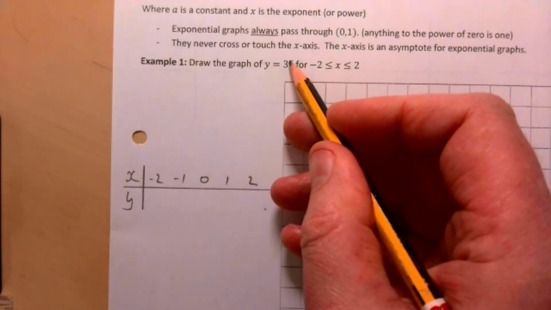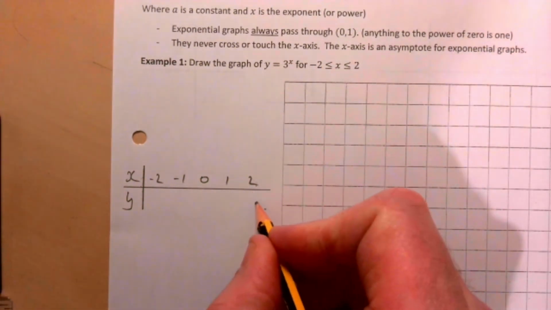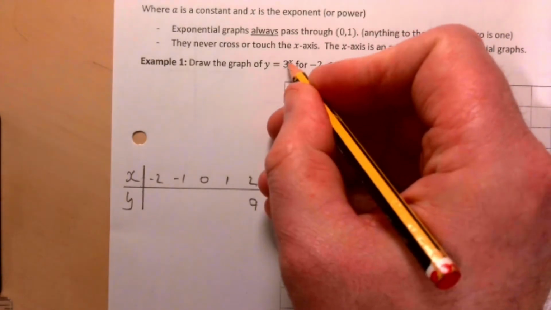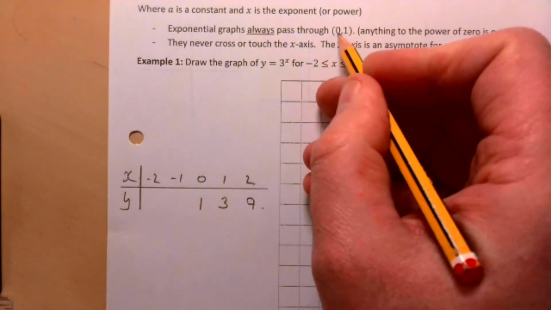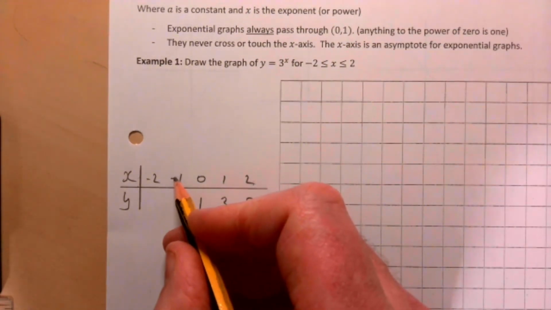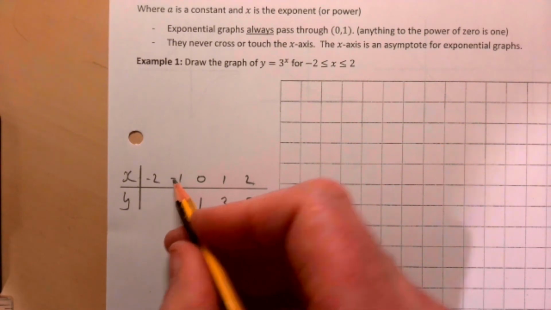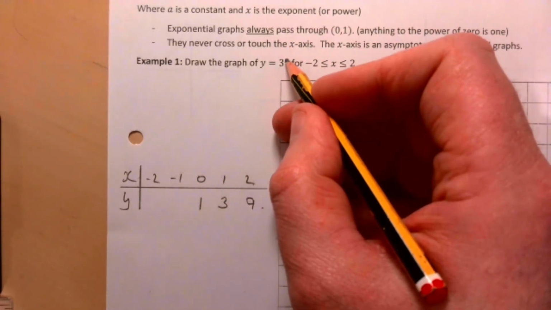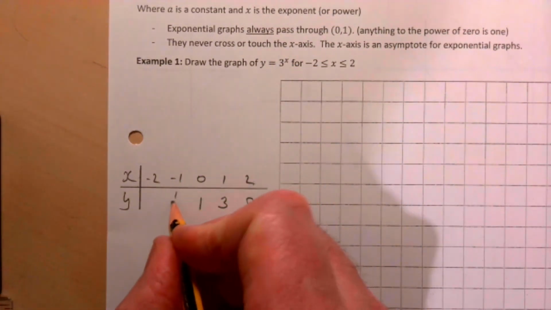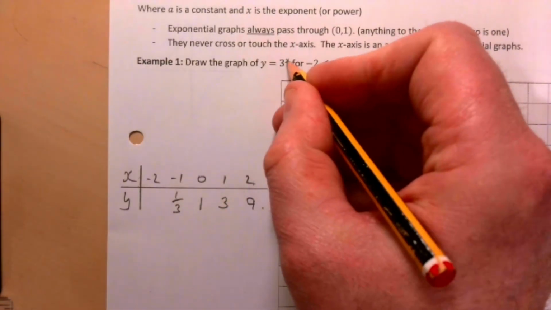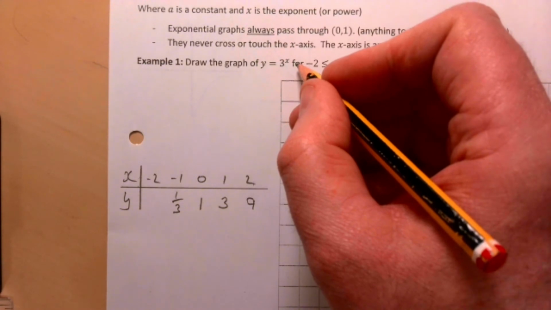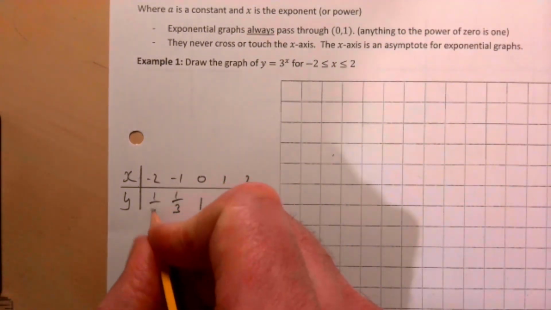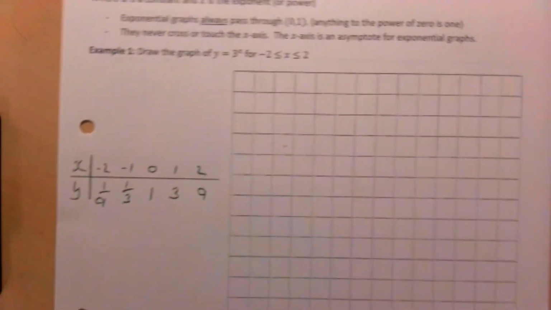3 to the power of 2, so that's 3 squared, that's 9. 3 to the power of 1 is 3. 3 to the power of 0, remember, isn't 0, it's 1. The point 0, 1 is always on this. 3 to the power of -1, so what does minus do? Do we remember that? That's 1 over, so that actually gives us a third. And then 3 to the power of -2, so the 2 does what it always does, that makes it squared. So 3 squared is 9, but it's 1 over, so it's going to be a ninth. So we end up with that.